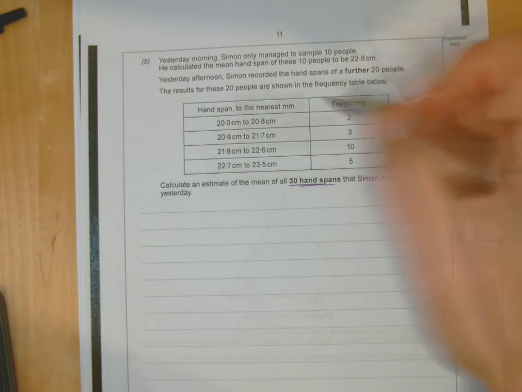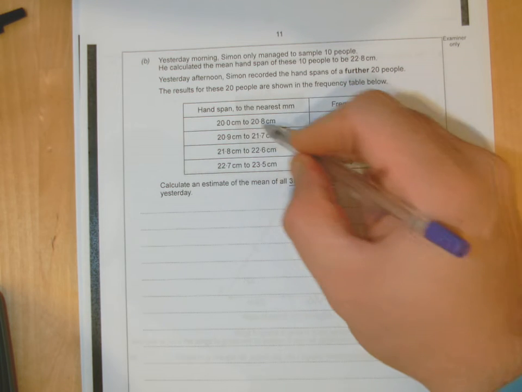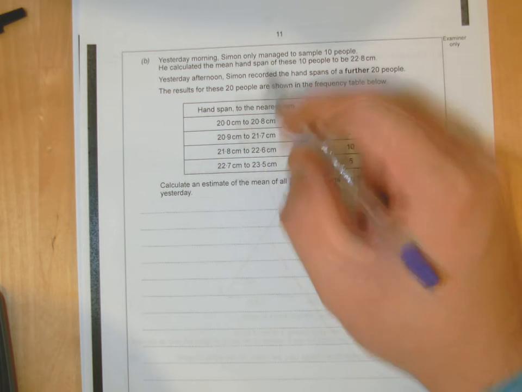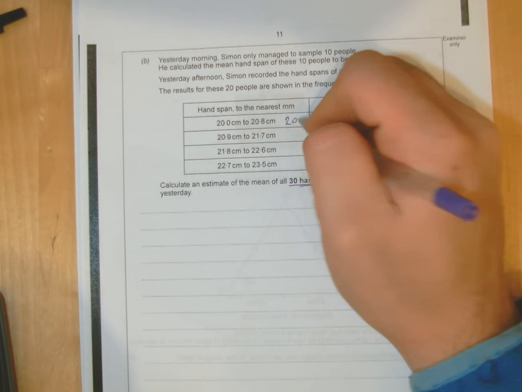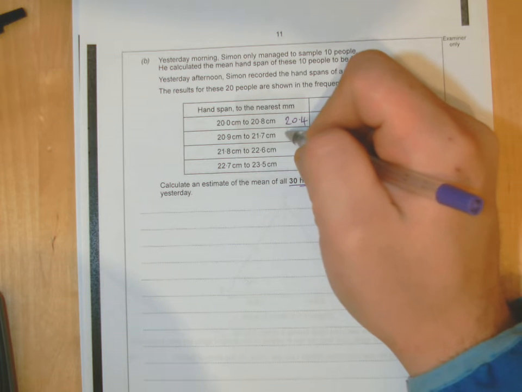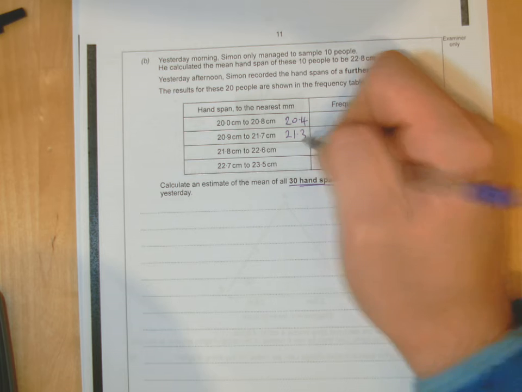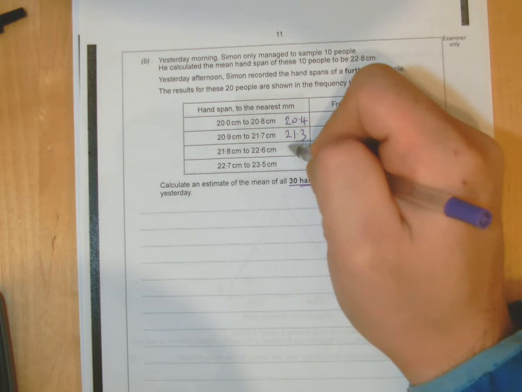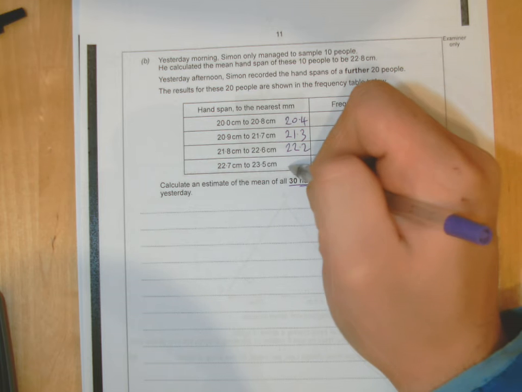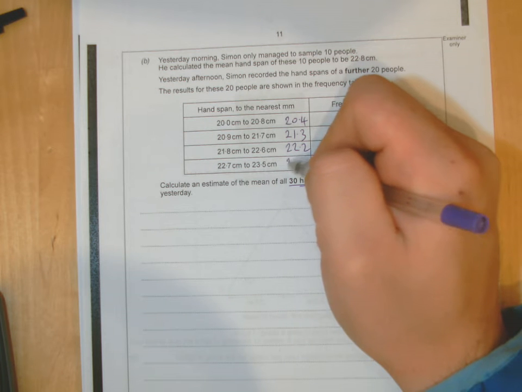What we do is we take the midpoint, if you remember from mean from a table. The midpoint there would be 20.4, the midpoint there would be 21.3, the midpoint there would be 22.2, and the midpoint there would be 23.1.